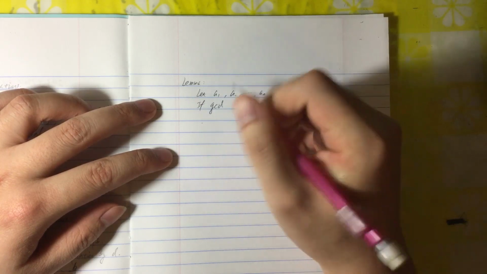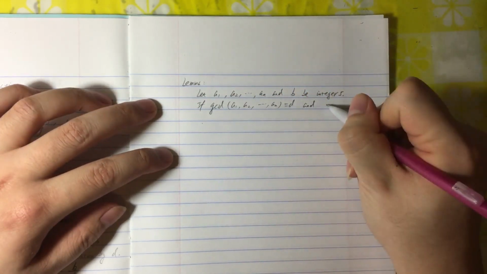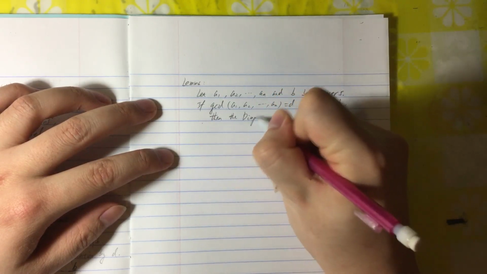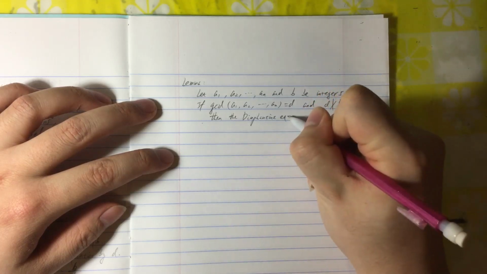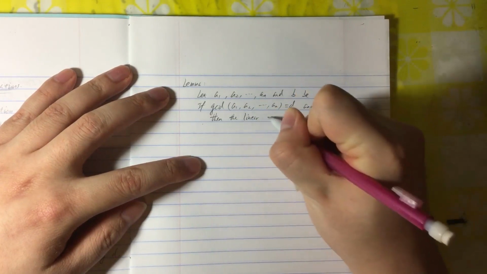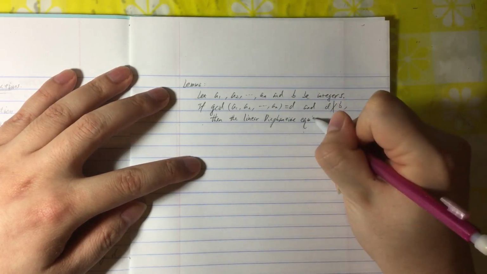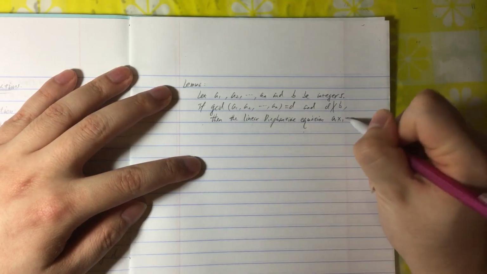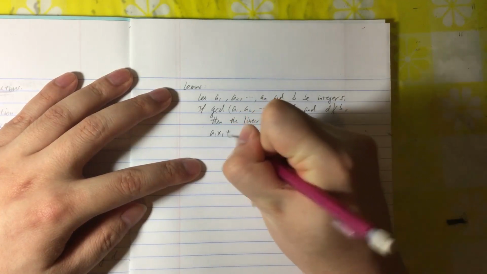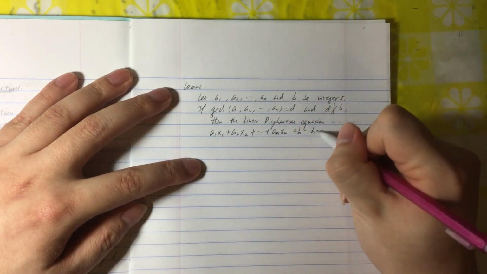If the GCD of a1, a2, up to an is D, and D doesn't divide b, then the linear Diophantine equation a1x1 plus a2x2 plus ... plus anxn equal to b has no integer solutions.